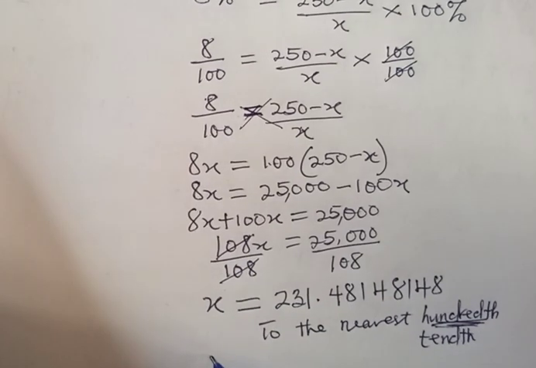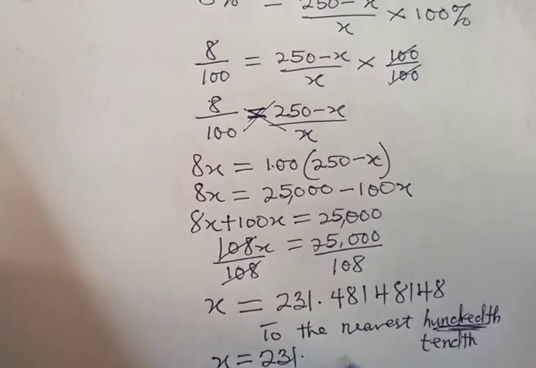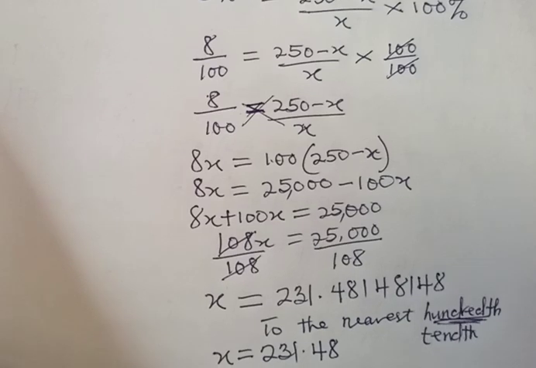If that is the case, then my final answer becomes 231.48, because to the nearest hundredth means to round to two decimal places. The question says we should find the actual price.